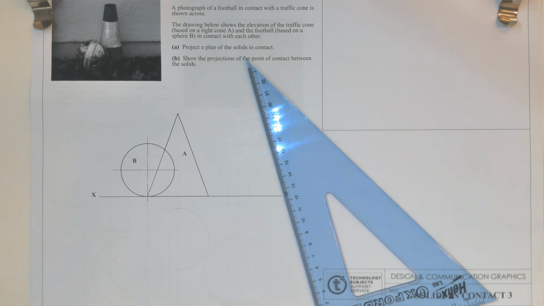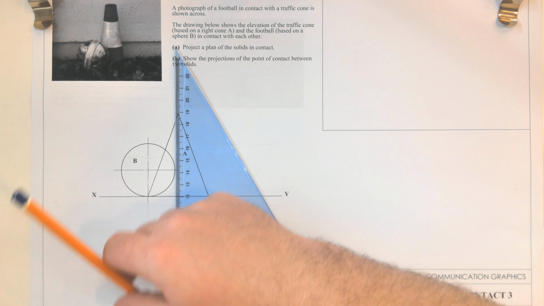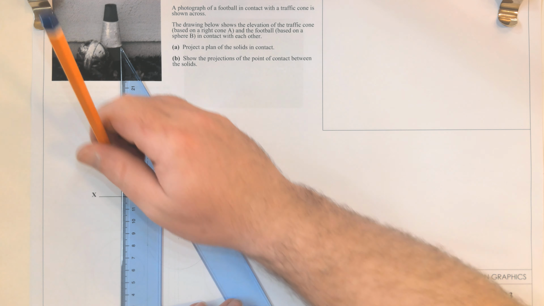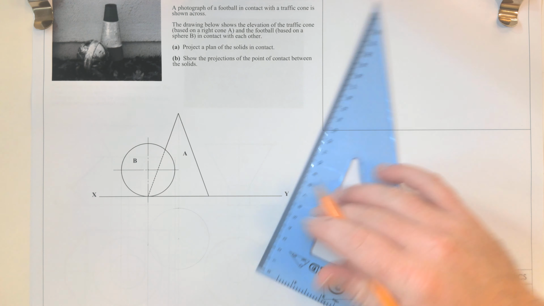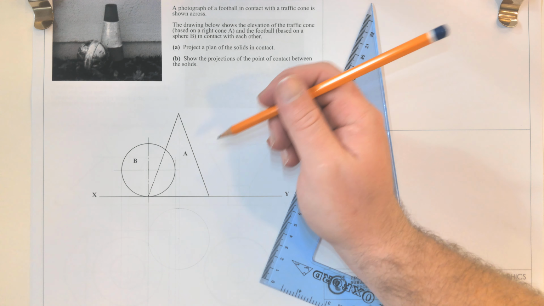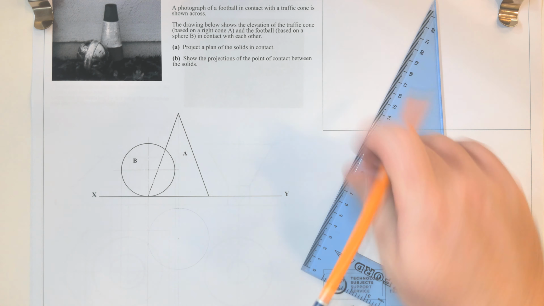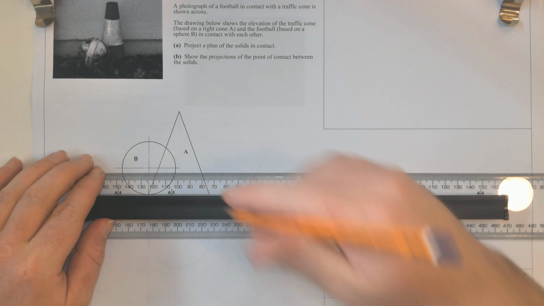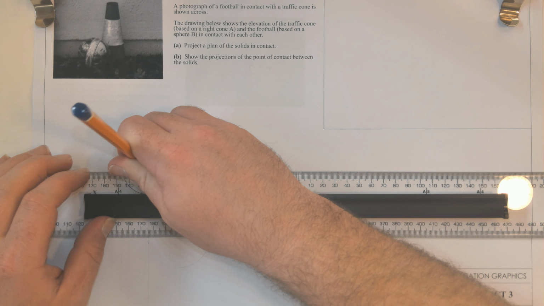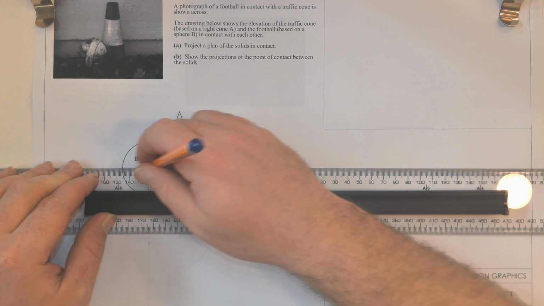I know that that is there. I know that this point has to be somewhere along here, but I don't know how far down to come. So what I need to do, like what I've done before, is construct another sphere, a ghost sphere, over here, to show me where it will be.